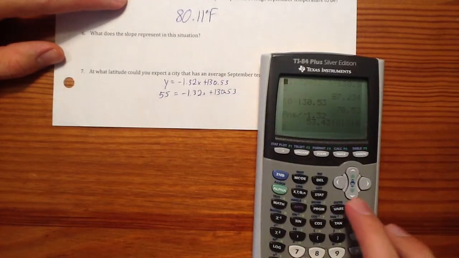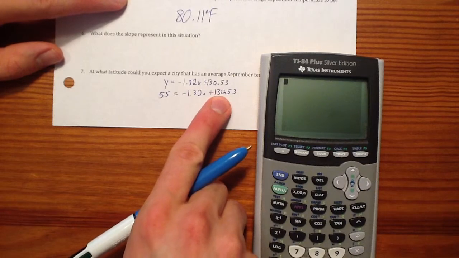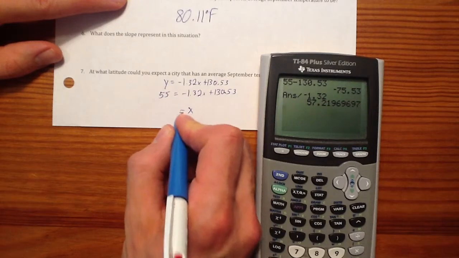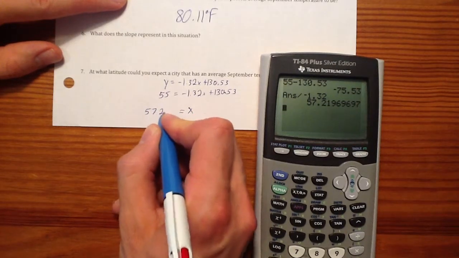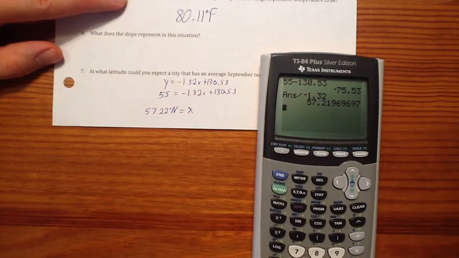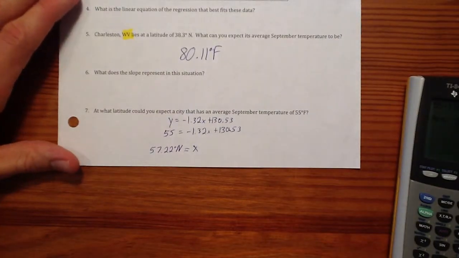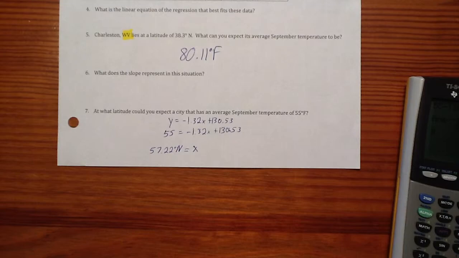Here goes. If I was going to solve it, I would subtract that, then divide by that. So let's do it. 55 minus 130.53. Boom. Divide by negative 1.32. Boom. We just found it. 57.22 degrees north. All right. That was the West Virginia quiz. Let's flip it over.